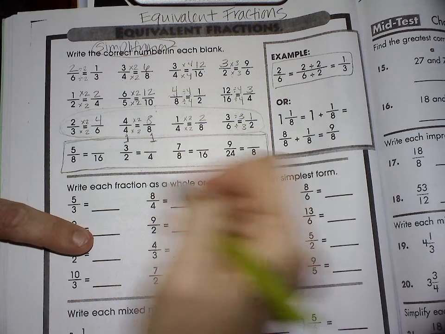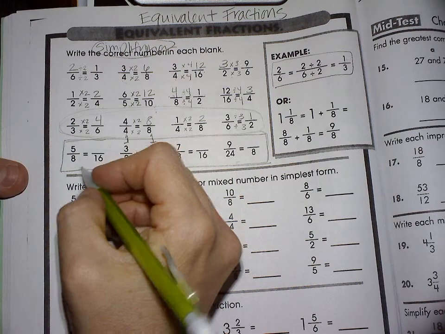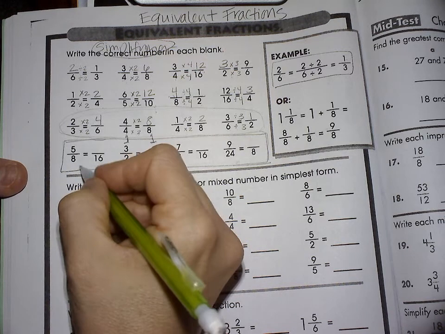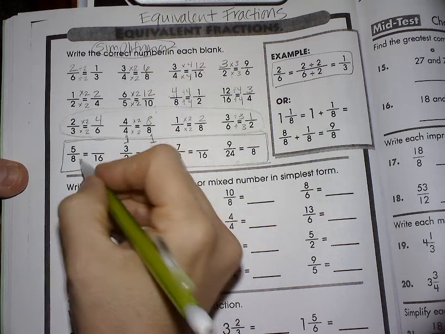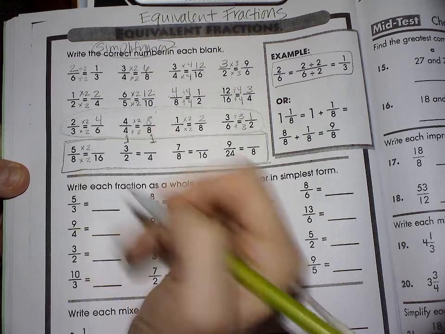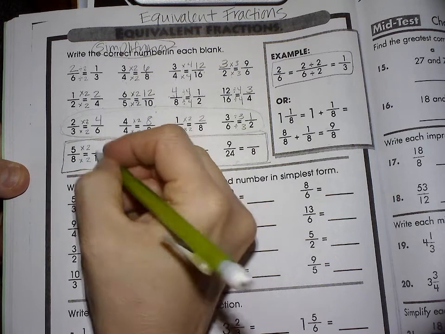Okay, checking our work now. Please pause it after each one if you need time to write in. We're going from 8 to 16, so we're getting bigger, so we're multiplying. 8 times what equals 16? Times 2. Same thing to the top that we did to the bottom. 5 times 2 is 10.